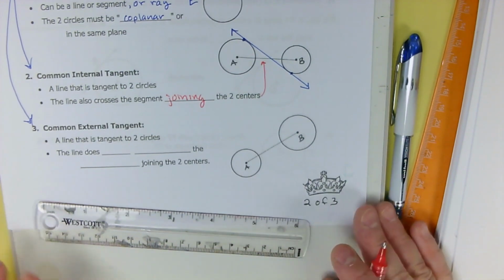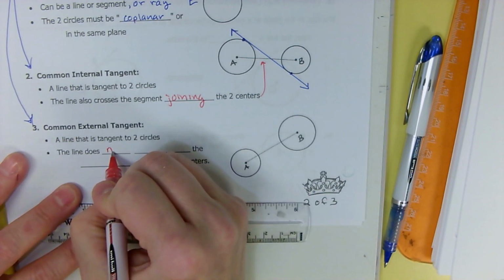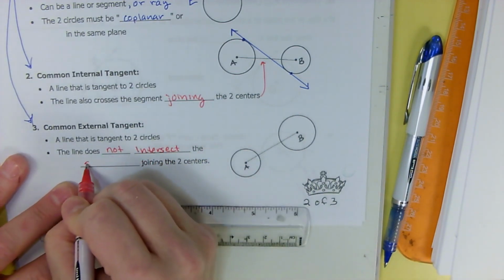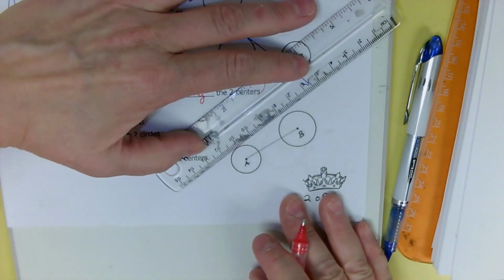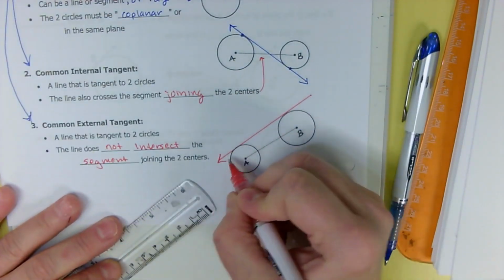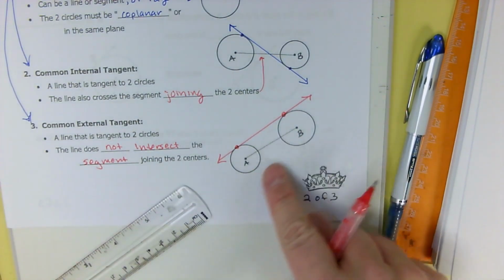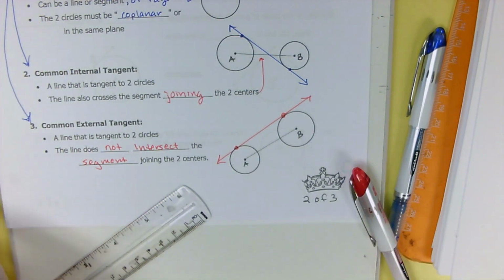Okay, a common external tangent is a line tangent to two circles. This line does not intersect the segment joining the two centers. So in this case, a common external tangent is outside of the two circles, and it does not cross the line joining the centers. So common internal tangent, common external tangent. Okay, flip the page.